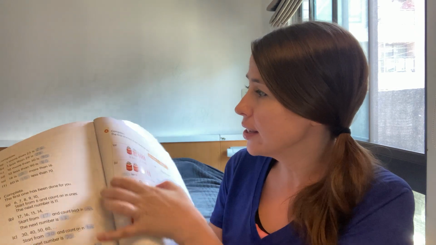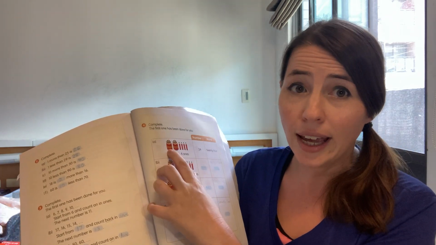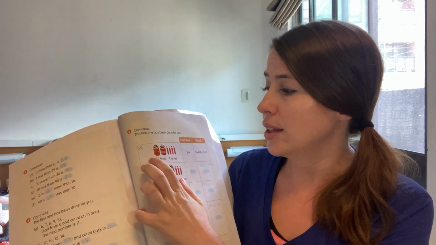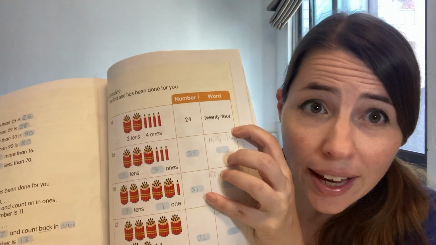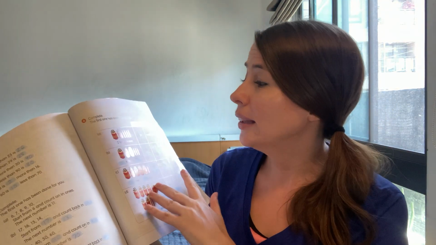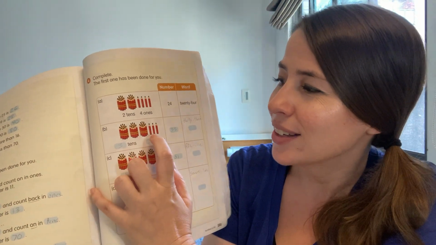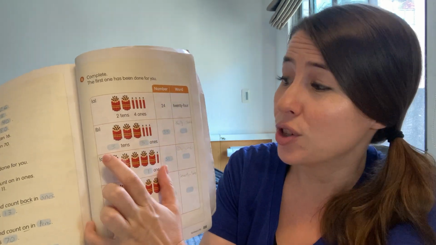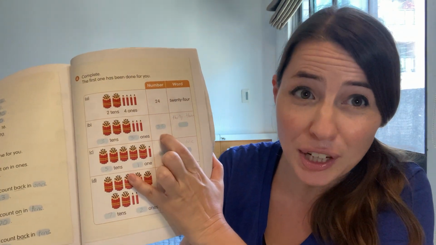All right, so on page 203, your homework, this page, we've got pencils. It says complete. The first one has been done for you. So letter A, there are 2 bundles of 10 pencils, and then there are 4 ones. So 2 tens and 4 ones equals 24, and you spell 24 like so, right? All right, letter B, there are 1, 2, 3 tens and 1, 2, 3 ones. So you should have a 3 here and a 3 here. 3 tens and 3 ones makes 33.